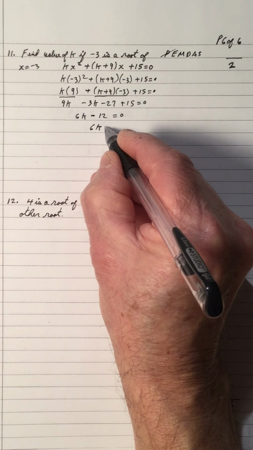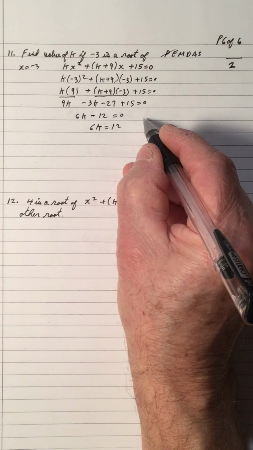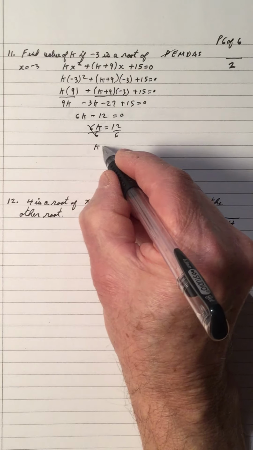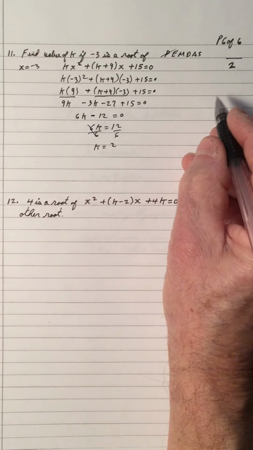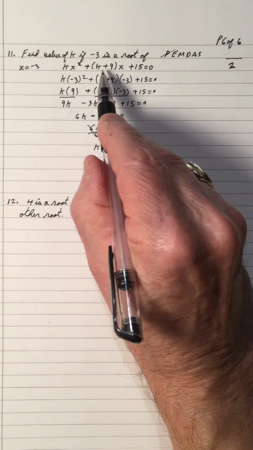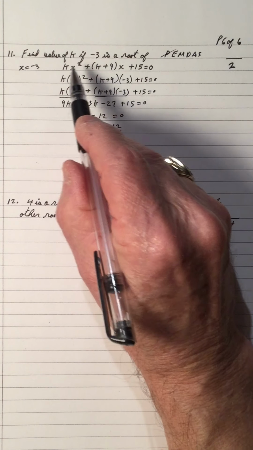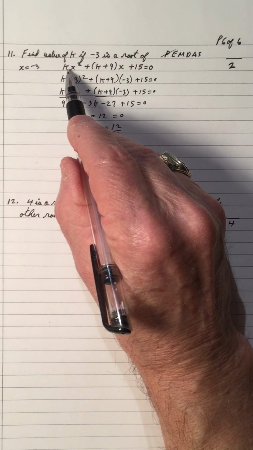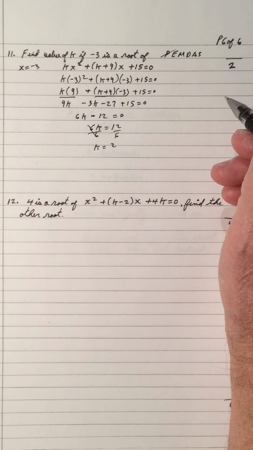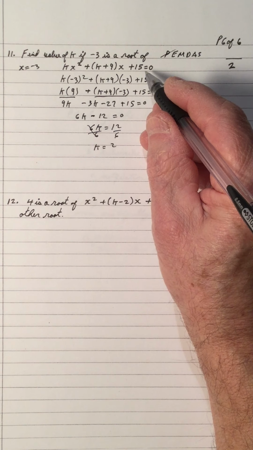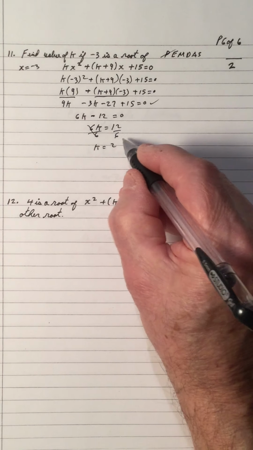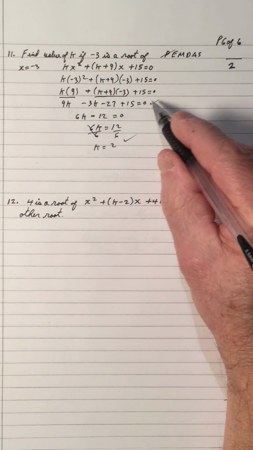So 6k equals 12. When we move it to the right, change the sign, divide by 6. 6 cancels here to give me a 2. So k is 2. If you put 2 back in here and factored it by whatever means, you will get a negative 3 as a root. If you subbed it into the equation correctly and you come up with this line, you get 1 mark. So 2 in total, 1 and 1.